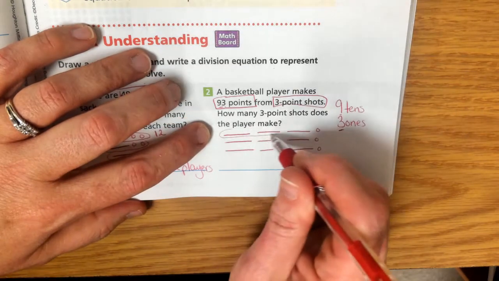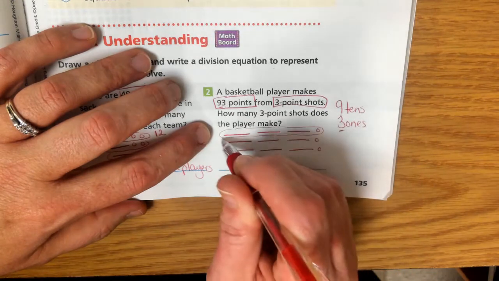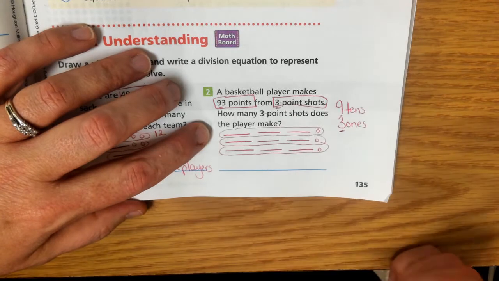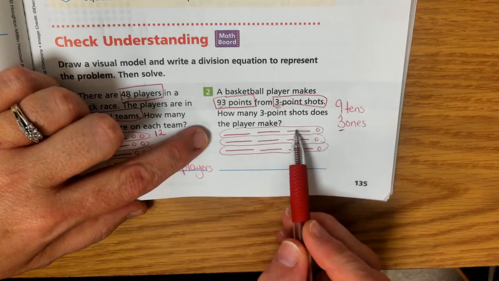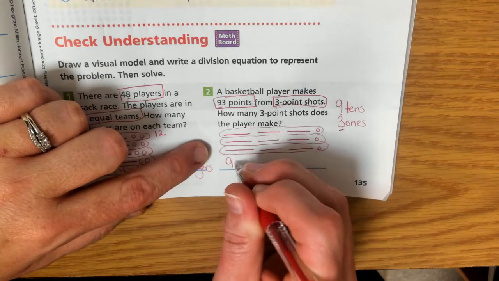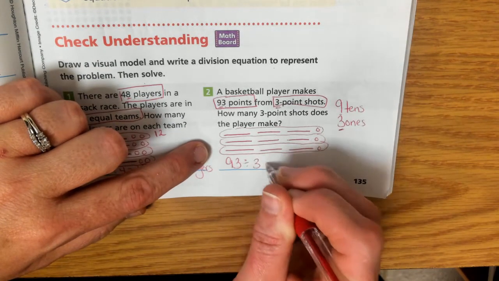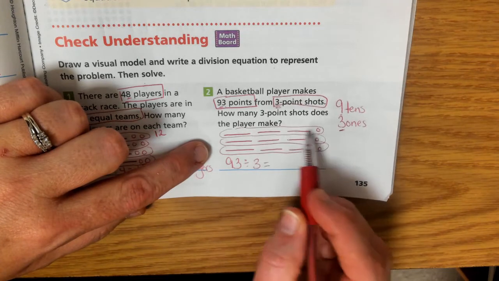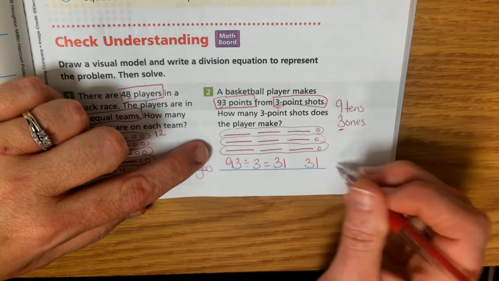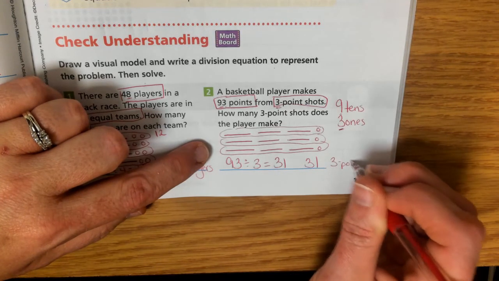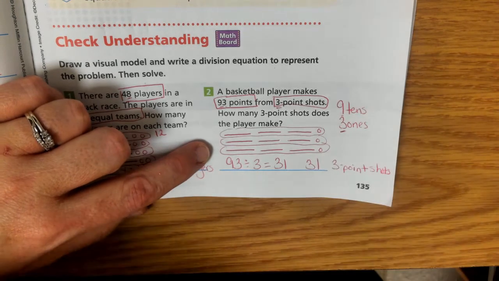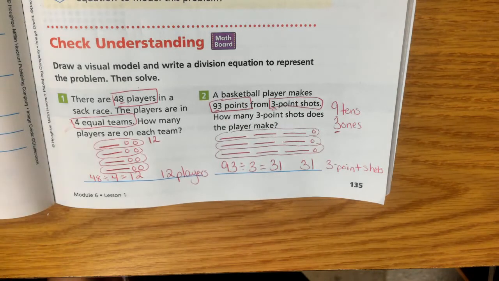So this is 1 group, 2 groups, 3 groups, right? That represents our 3-point shots. So there's 10, 20, 30, 1. So our division problem is 93 divided by 3 equals 10, 20, 30, 1. So there are 31 3-point shots. 31 3-point shots equals 93.